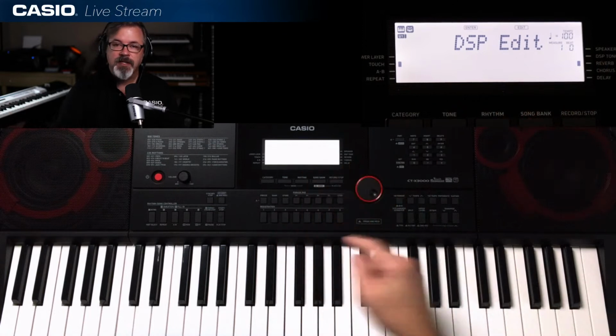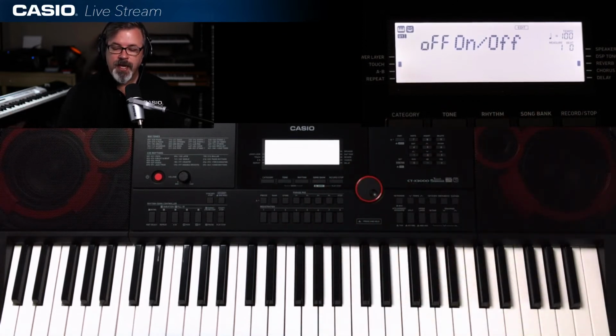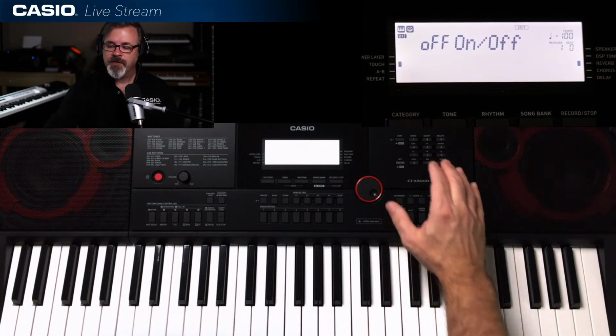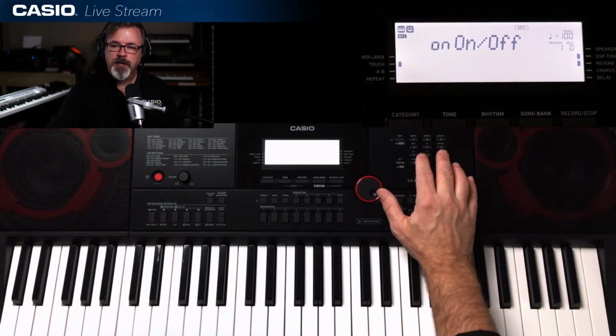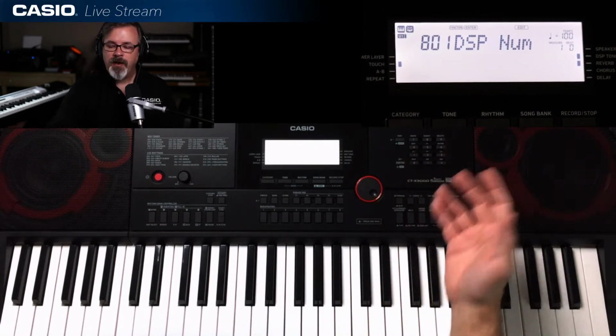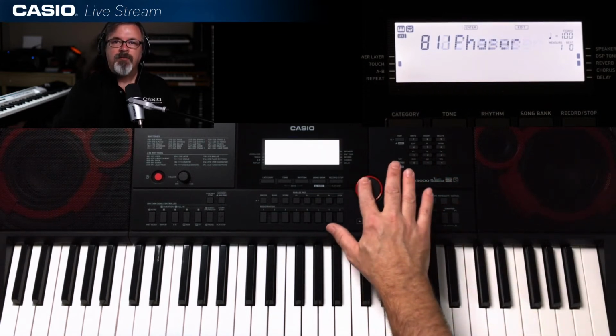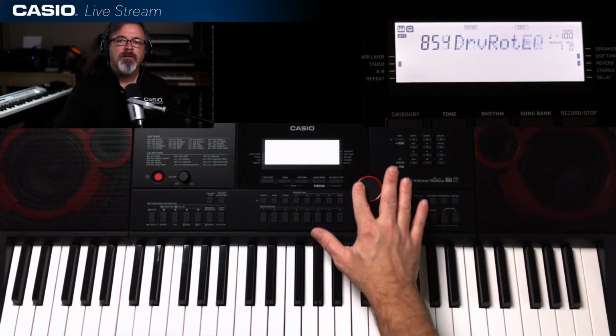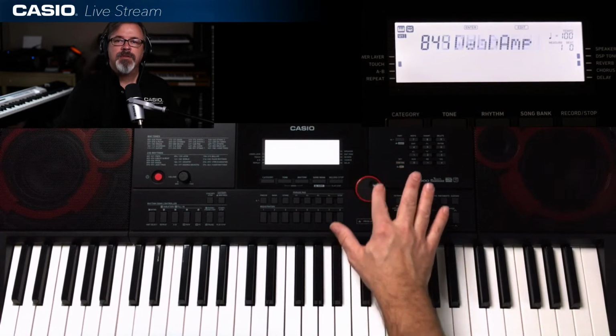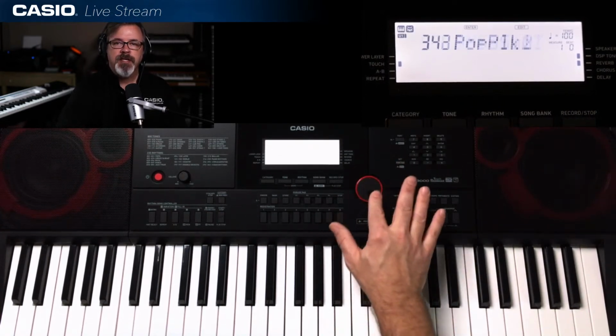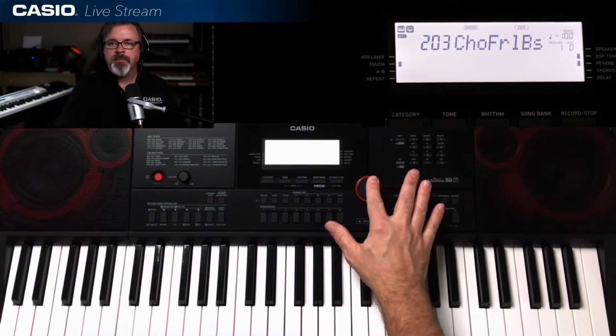To dive into this section at this point, all you do is press enter, and first thing you have is an on-off switch for the DSP effect. So we're going to turn it on, and then you have the ability to dial in from hundreds of DSP effects algorithms. What you'll find here is you see the list, and you'll actually see tone names in here.